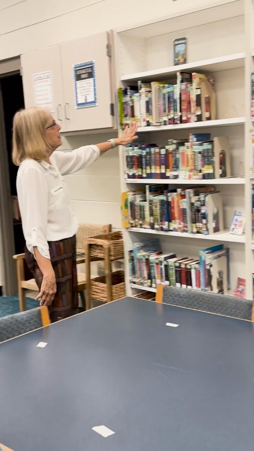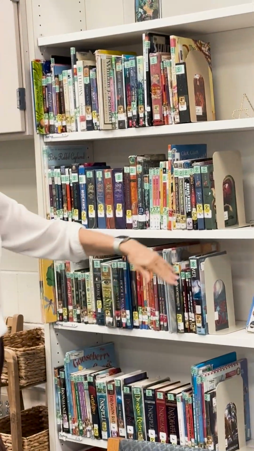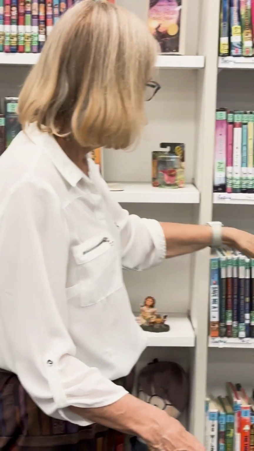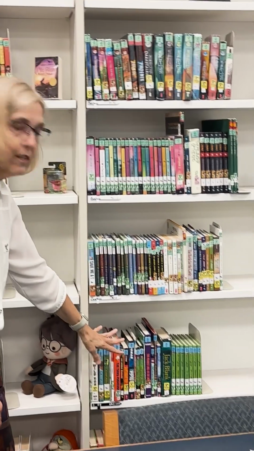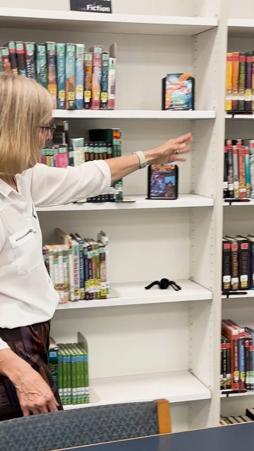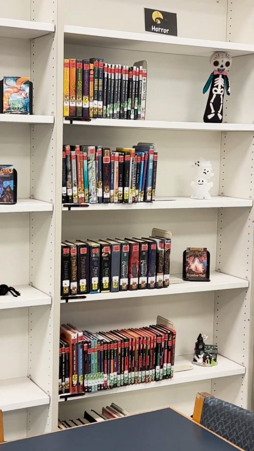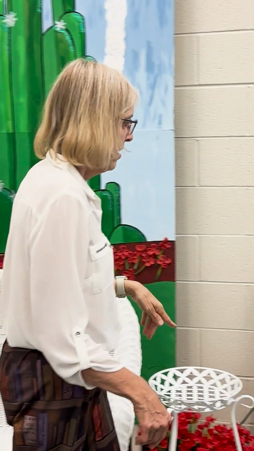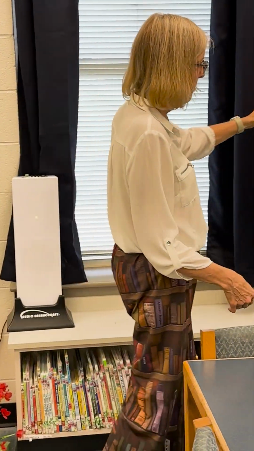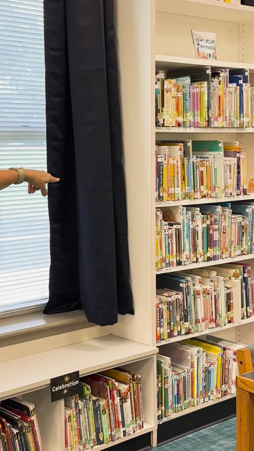So these books are fantasy books. And then after fantasy, we have quite a few fantasy books. Then we have science fiction books. I have just a couple of shelves of science fiction. Then we have horror. And if you go over here, we have adventure. And then we have animals.